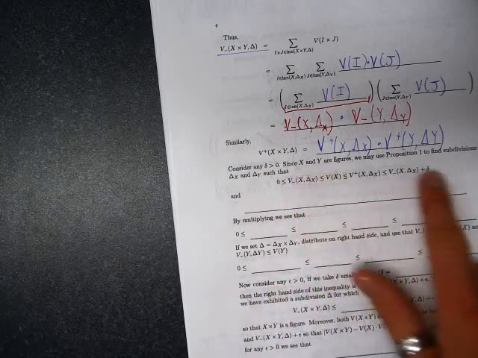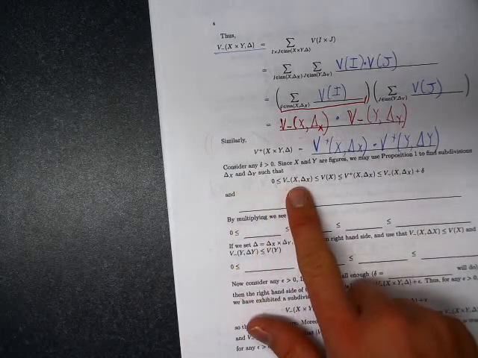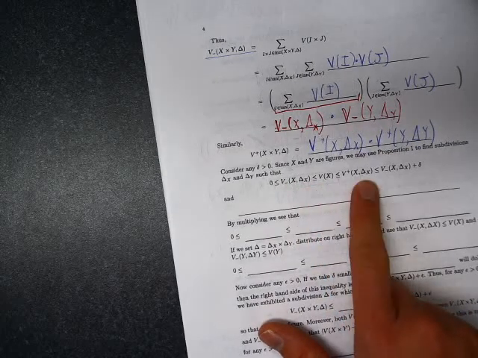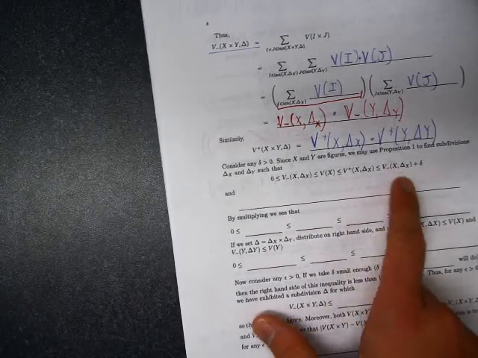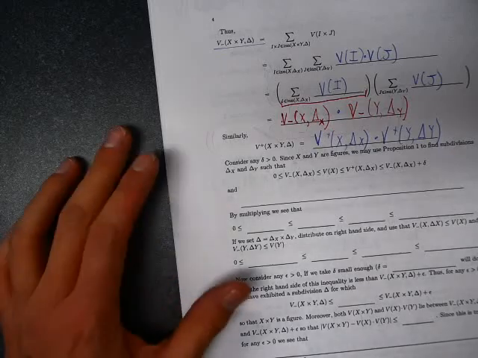X and Y are figures, so I can use proposition 1 to find a single subdivision delta x for which 0 is less than or equal to V minus of x rel delta x, is less than or equal to the actual volume, is less than or equal to V plus of x rel delta x, is less than or equal to V minus of x rel delta x plus delta. That's exactly what that proposition says, I hope. And right, the actual volume is always between V minus and V plus, because it's a sup of some things and it's also an inf of some things. And you can do the same thing for y.